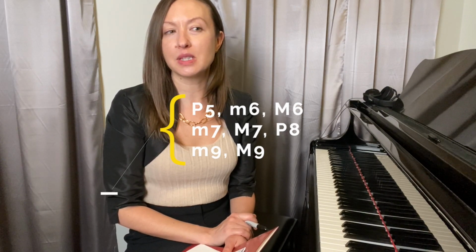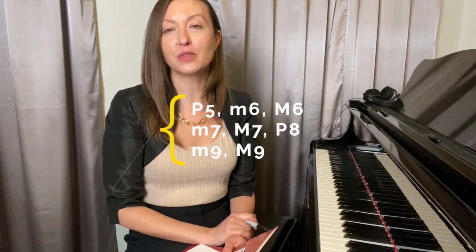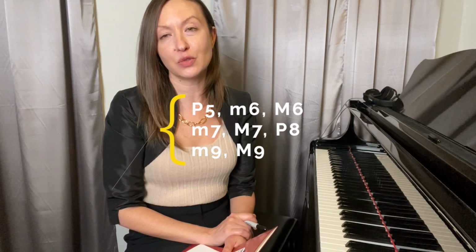Sometimes students have a little bit more difficulty identifying wider intervals. So I think it's a good idea to target these specific intervals and see how you do.